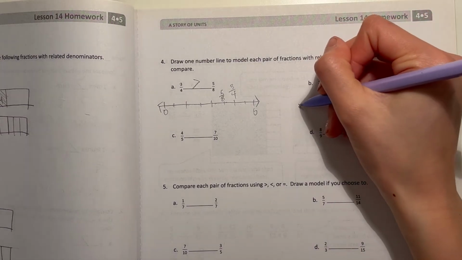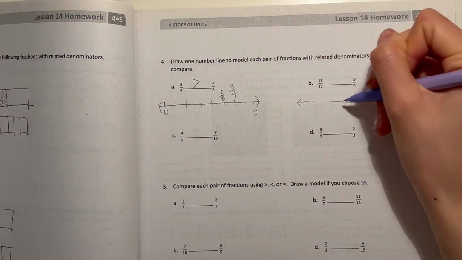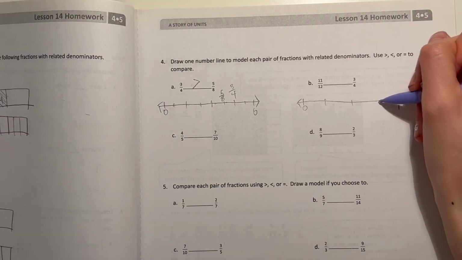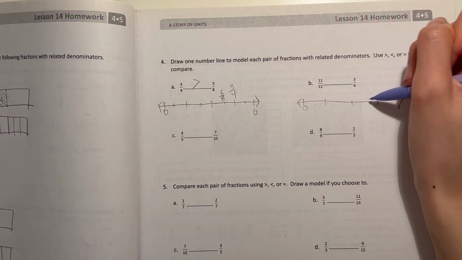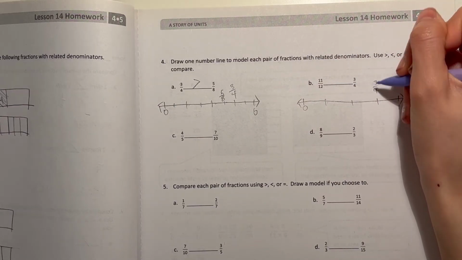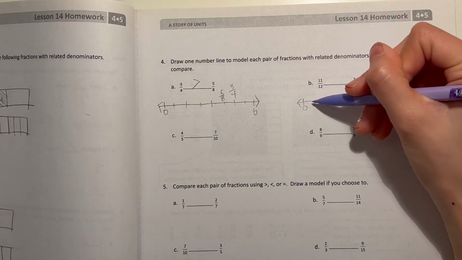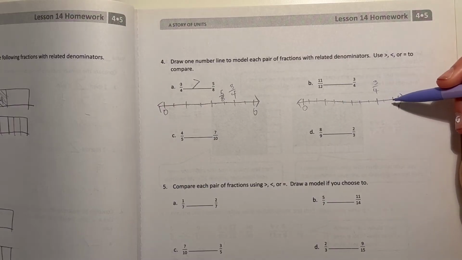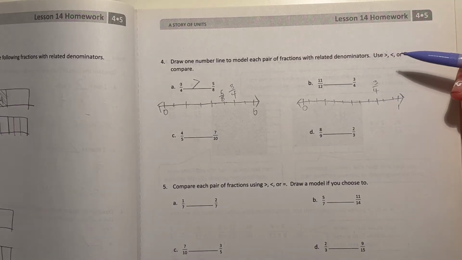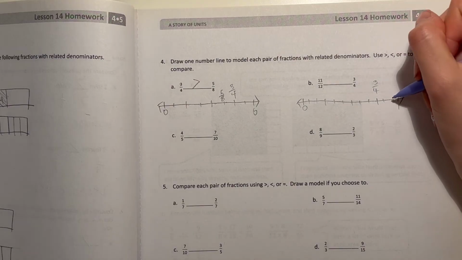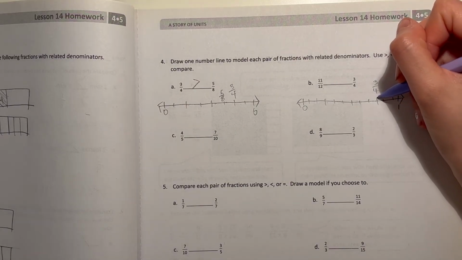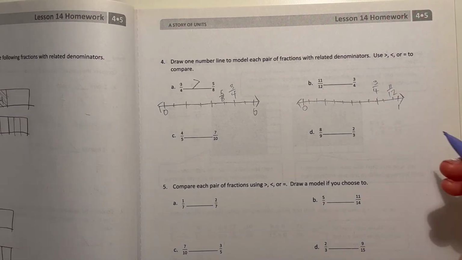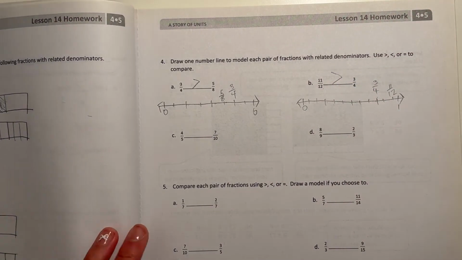So 3/4 is to the right of 5/8, which means it's greater than 5/8. Now B, 11/12 and 3/4. Split this into fourths. 1, 2, 3/4 is right here. And 4 times 3 is 12, so I'm going to split each section into thirds. Okay, so now 11/12 would be right over here, because 9, 10, 11. And it's to the right of 3/4, which means 11/12 is greater than 3/4.